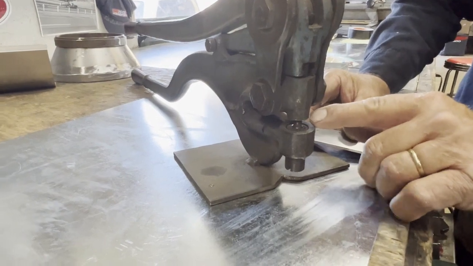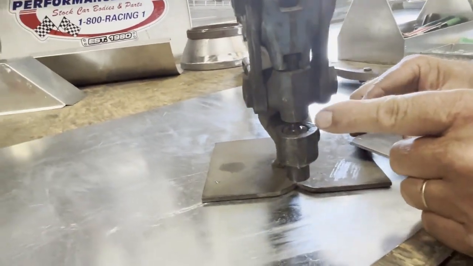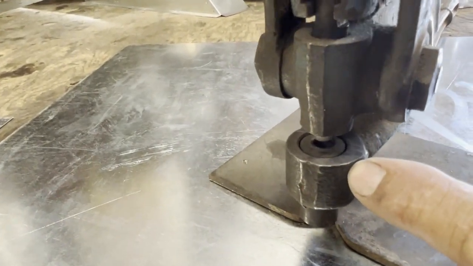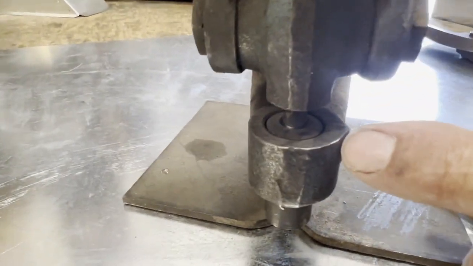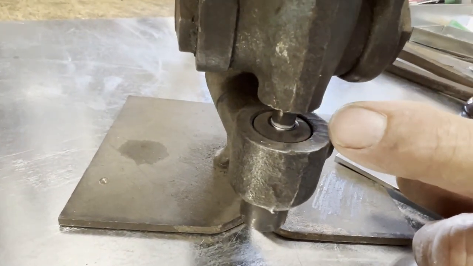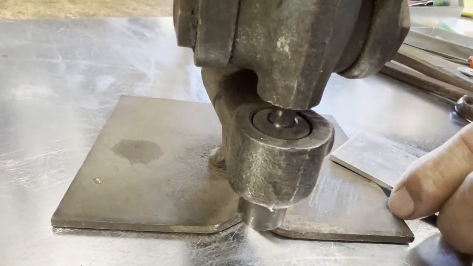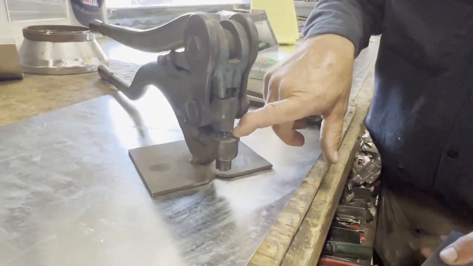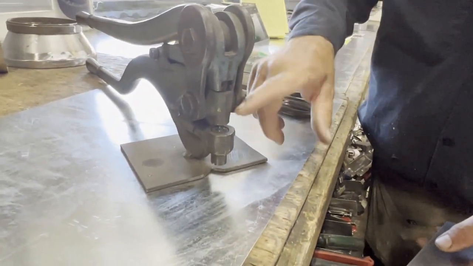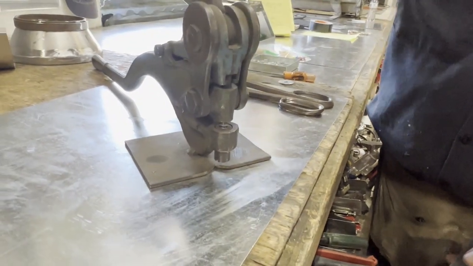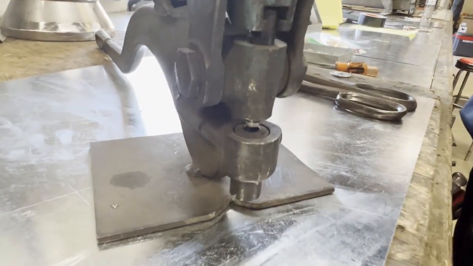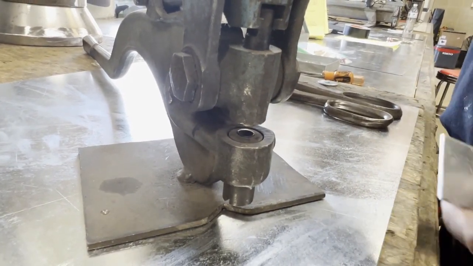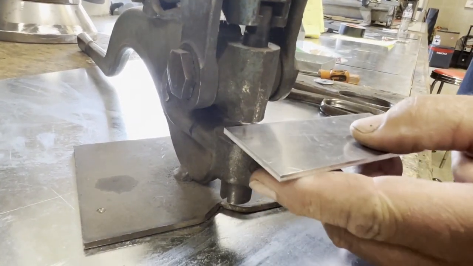If we look here, the punch is a slightly smaller diameter than the die. The punch has to have room around there for the metal to be stretched to its point of failure. So if this was a 1/4 inch die and a 1/4 inch punch, this would come to a dead stop as soon as they met each other. But what happens is they make the die a little larger. So what we're going to do, I'm just going to show you.